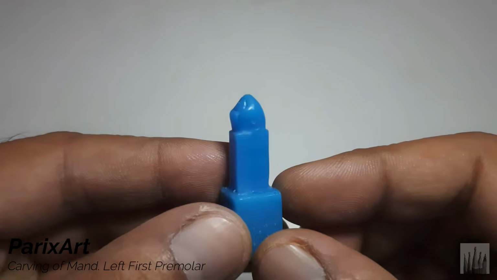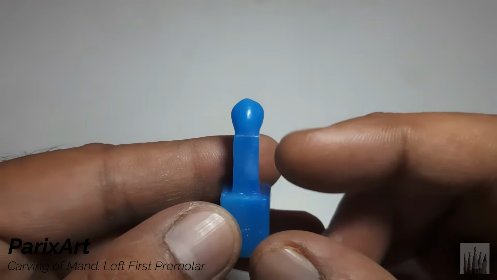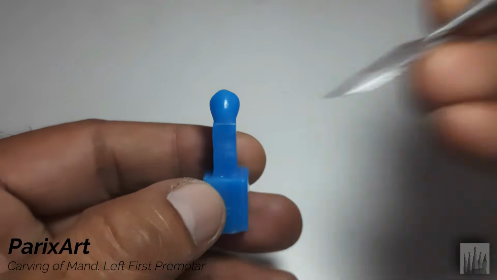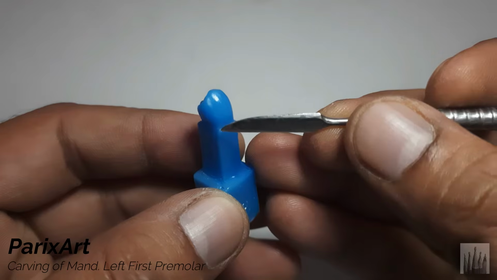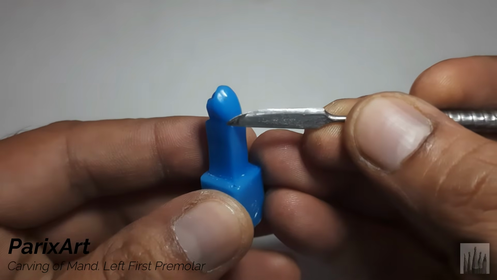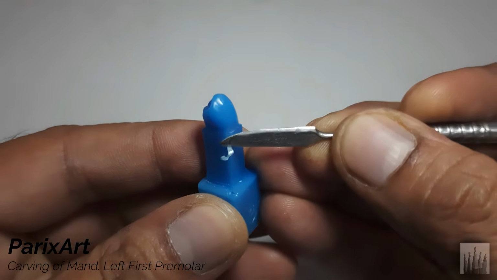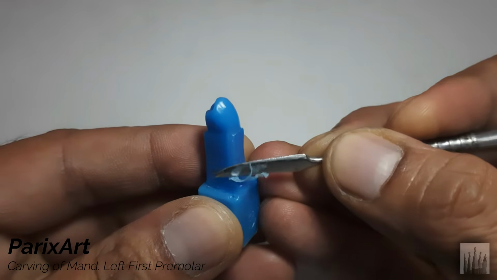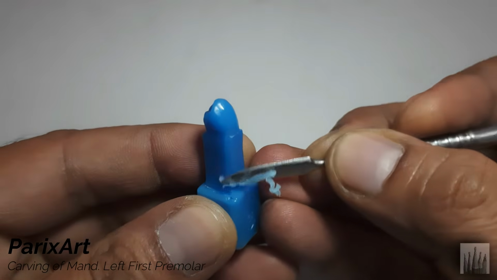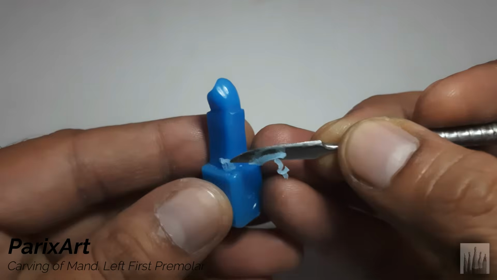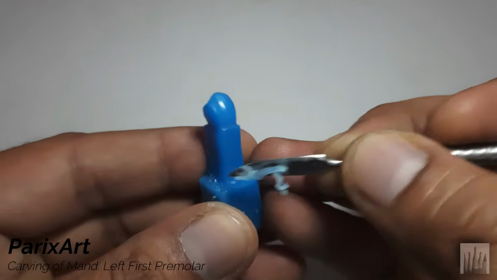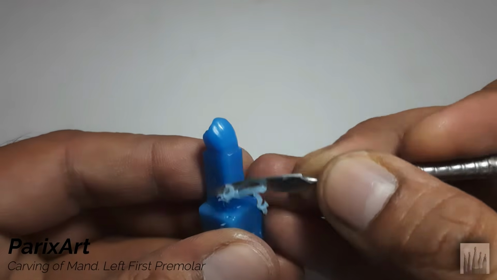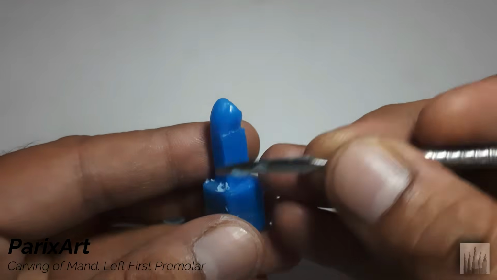Okay, so now we have straight parallel walls. Now we cut straight down at these corners. Like this. Do on all corners.